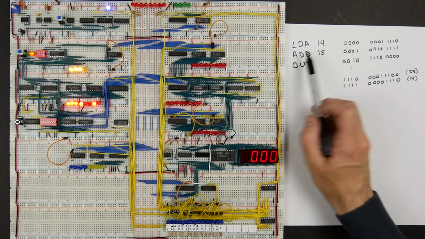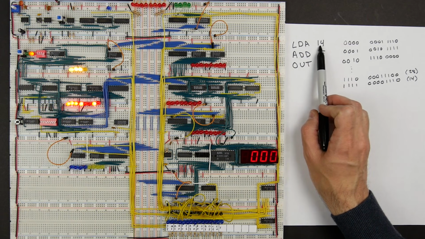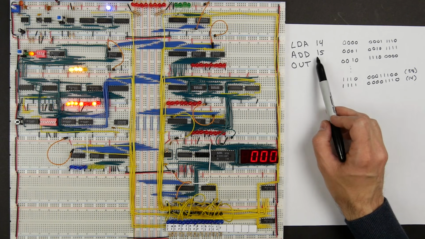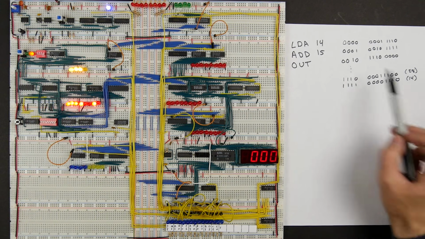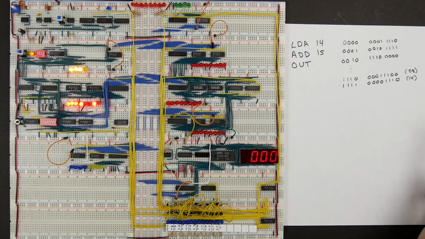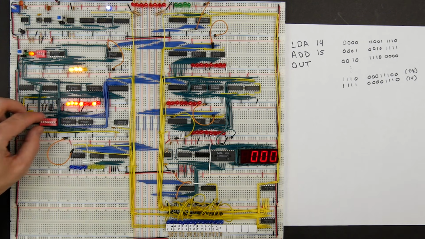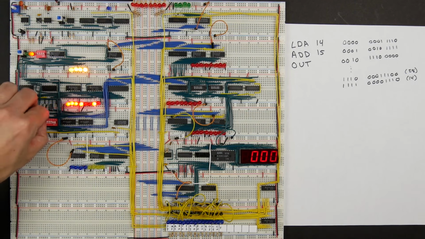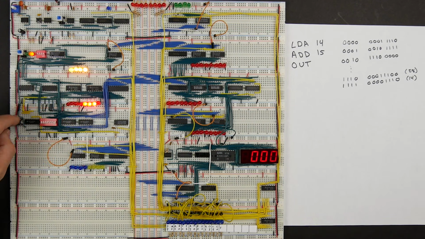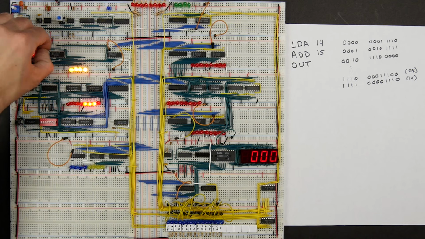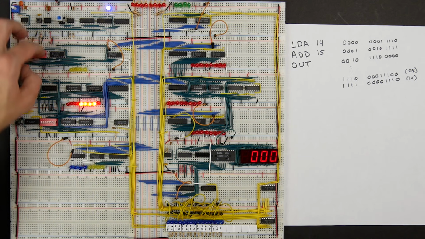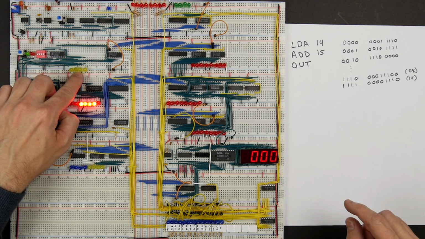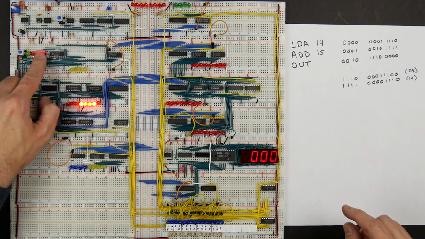And so what this program's really going to do is it's going to say load whatever's in memory location 14, which is the number 28, into the A register, add whatever's in 15, so it's going to add 14 to that, and then it's going to output whatever the sum of those two numbers is. So we're at 14, so I'll program in the first number, and then we'll go to 15 and program in the next number. So we got 14 and 15. And if we go back to 0, we've got our first command there. And so I'll switch this back to program, so the memory address is no longer controlled by the dip switches, it's controlled by the memory address register.